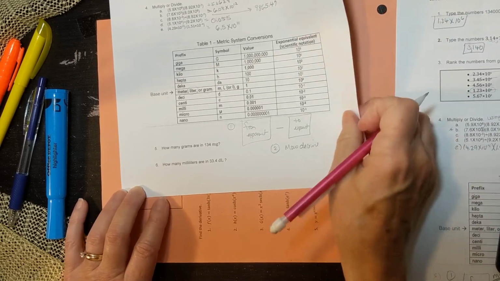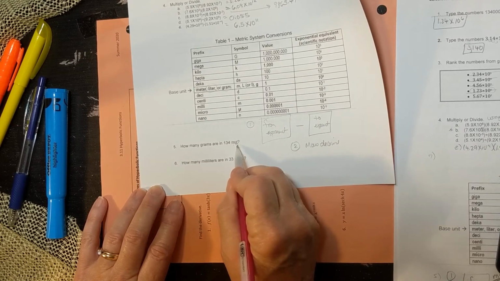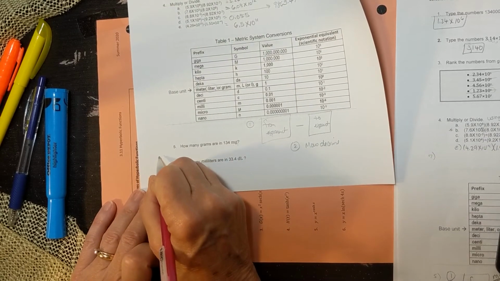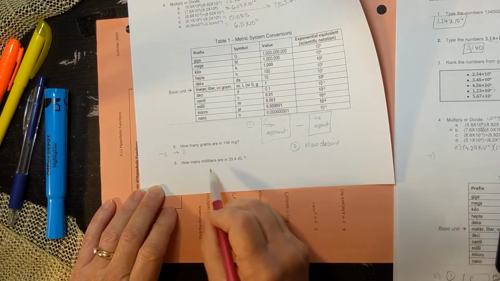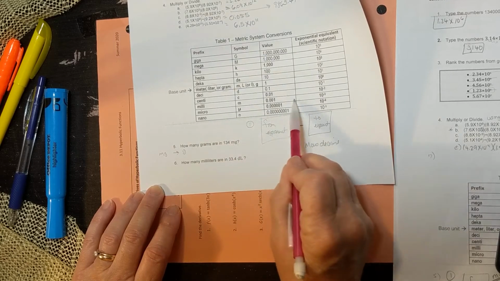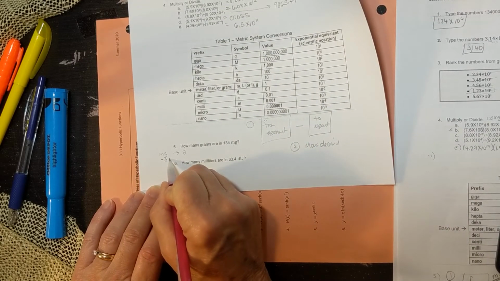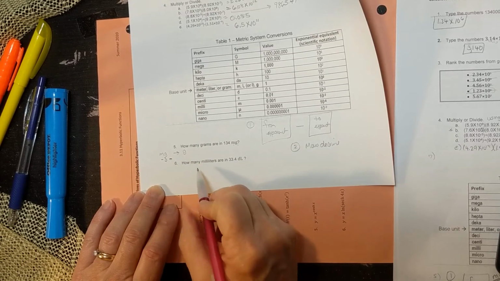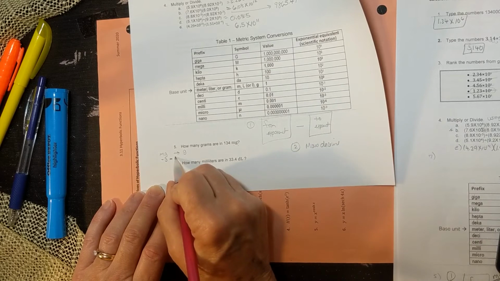For instance, how many grams are there in 134 milligrams? I'm starting with milligrams, and I'm going to grams. Milli has an exponent of -3. I'm going from -3, and I'm going to subtract the exponent on grams. Gram is the base, so the exponent is 0.